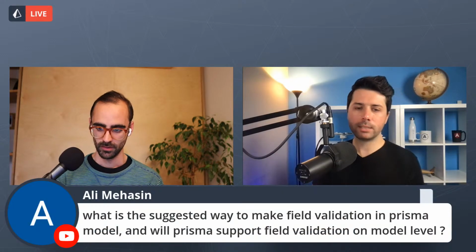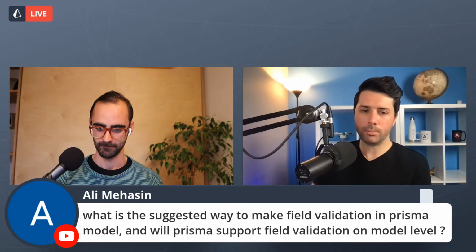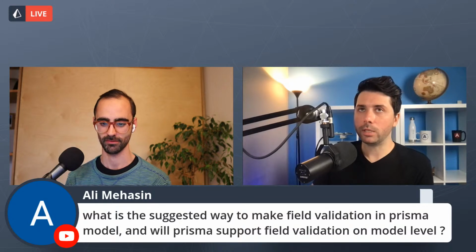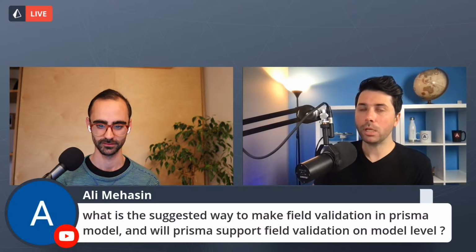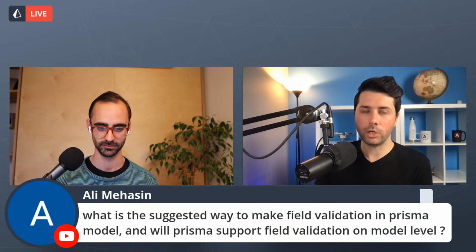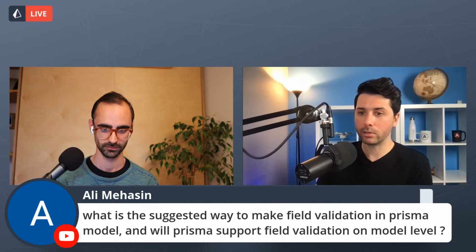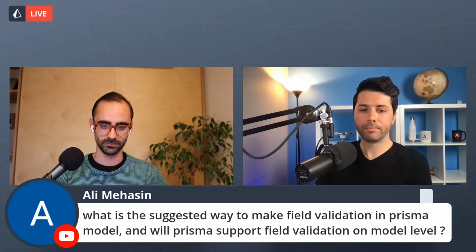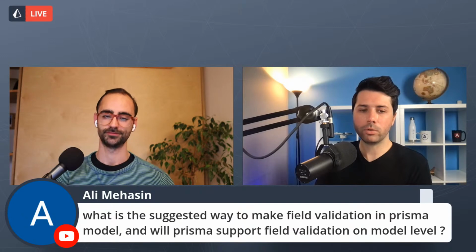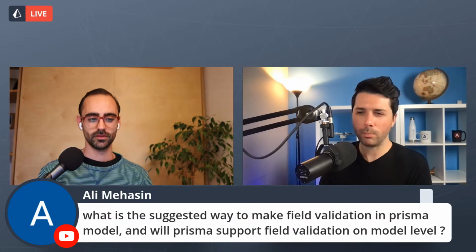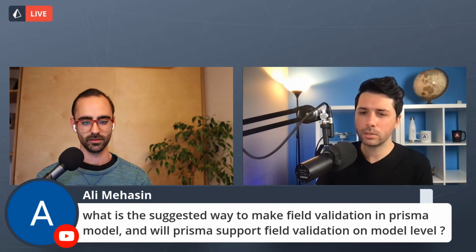What is the suggested way to do field validation in a Prisma model, and will Prisma support field validation at the model level? What to say about this? When you specify a type in your model in your Prisma schema, your database is going to expect that type, and you will get an error if that type does not arrive. But what beyond that? I don't know. I'm not sure if there's a different way to validate that we might be thinking about. Maybe at author time instead of runtime is the suggestion here.